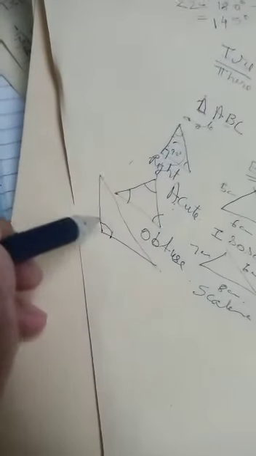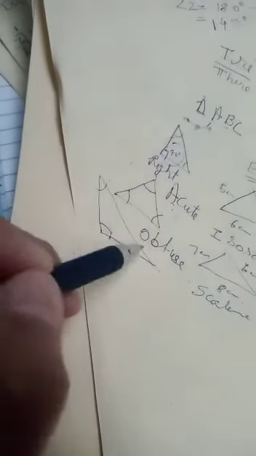Then you have another kind of triangle where one angle is more than 90. More than 90, what we call obtuse. Okay, obtuse triangle. So remember, one angle is more than 90, the other two are less than 90. So those are the 6 types of triangles.